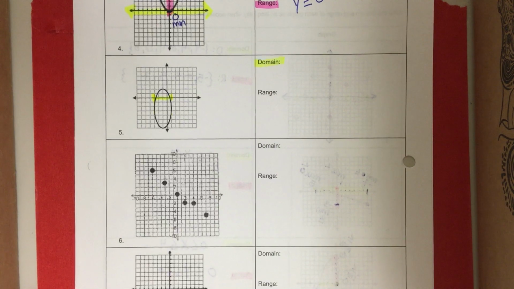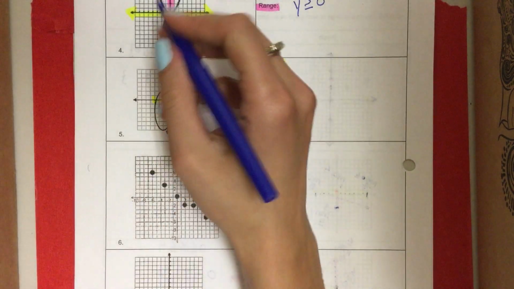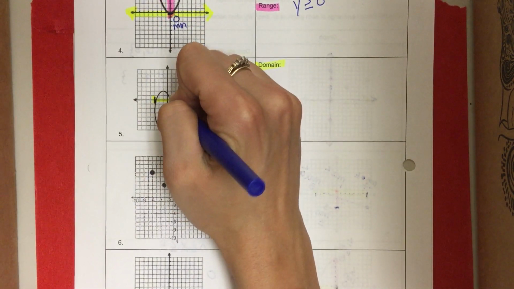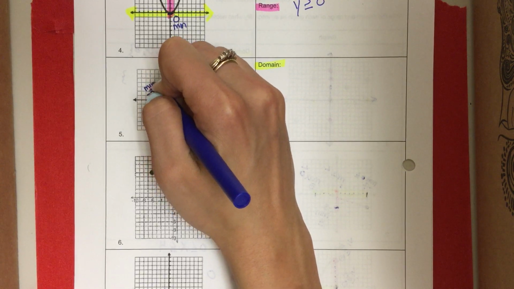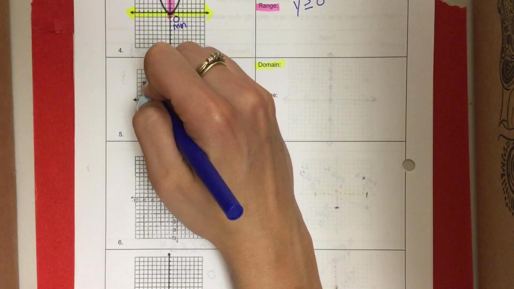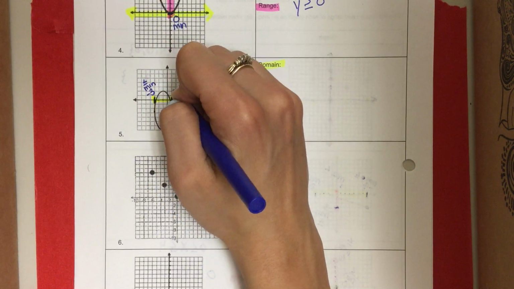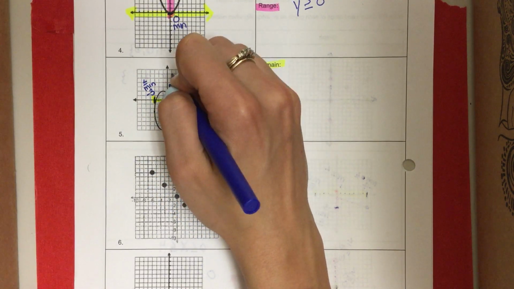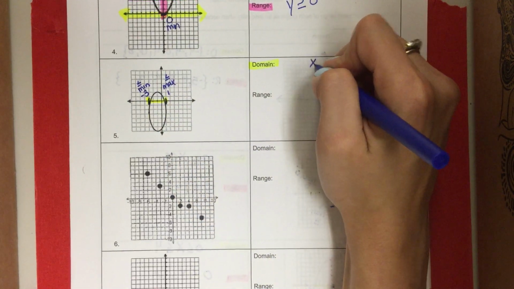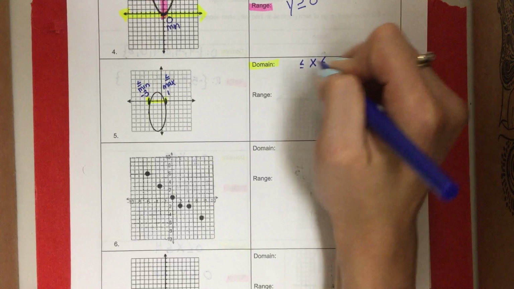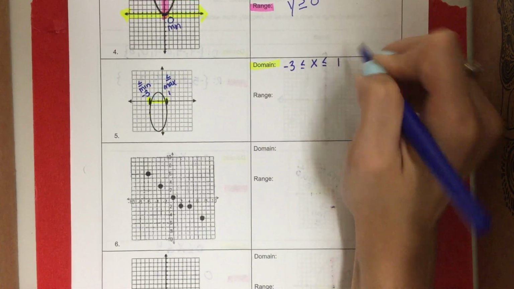Well, that's kind of hard to see. So we're going from here to here. So that's negative 1, 2, 3 is our min, and we're including that point, so less than or equal to. Our max is 1. We're including that point right here, so less than or equal to. Our domain, negative 3 to positive 1.